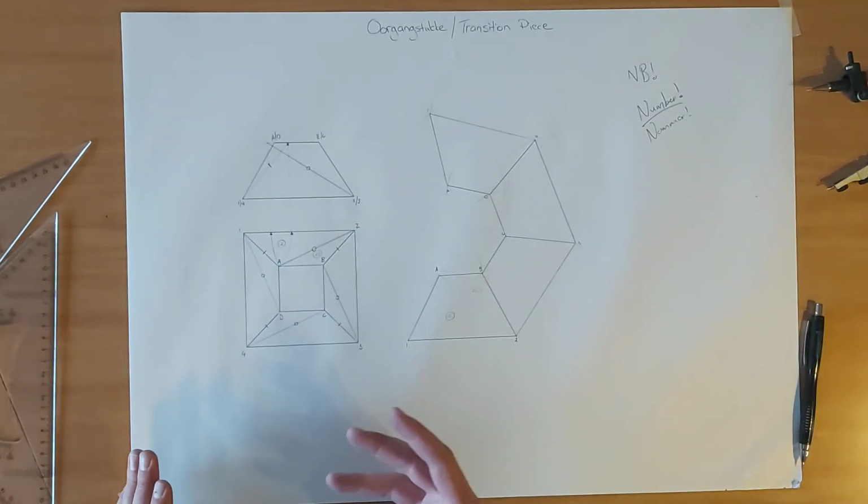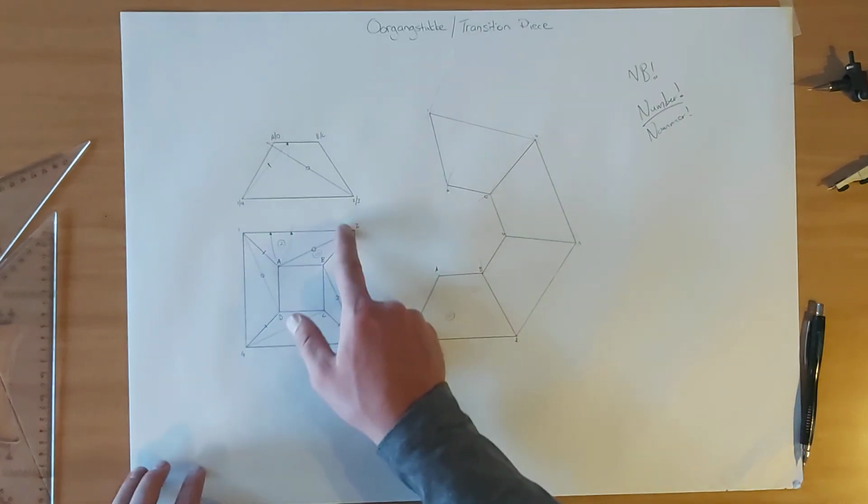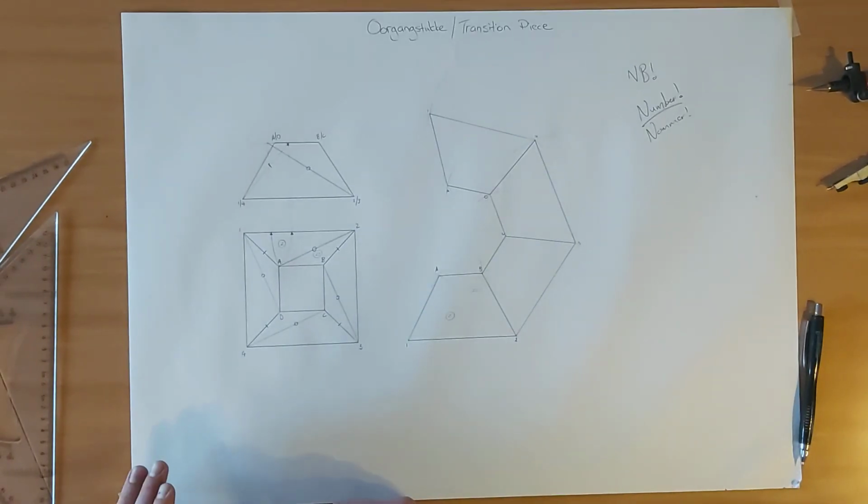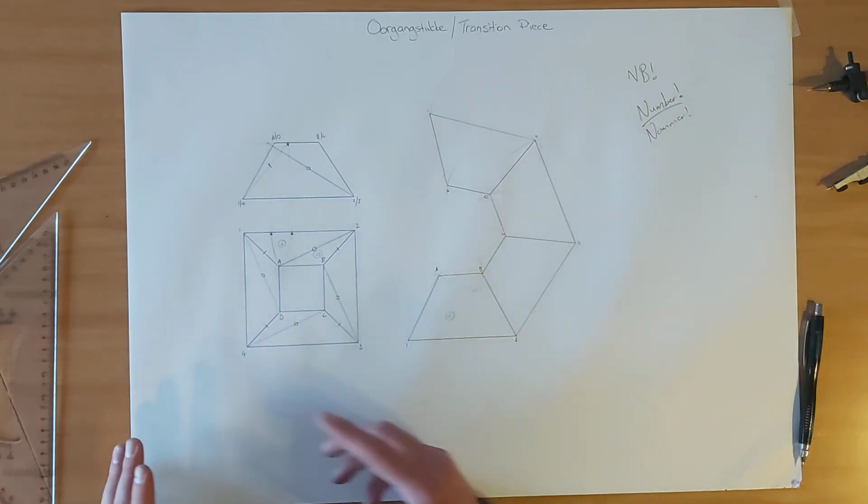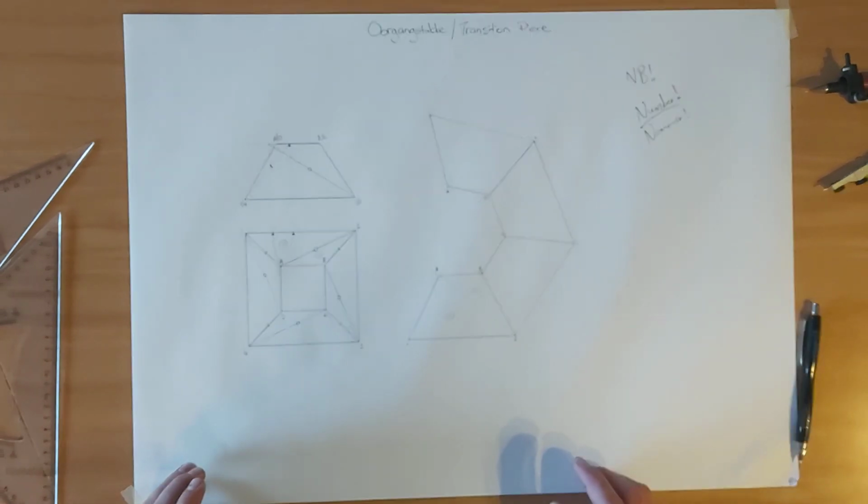We work with triangles. Very important to remember that you have to create your own triangles if there's surfaces that is surfaces with 4 corners or so forth.